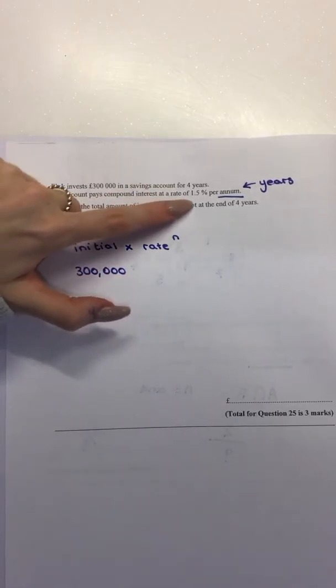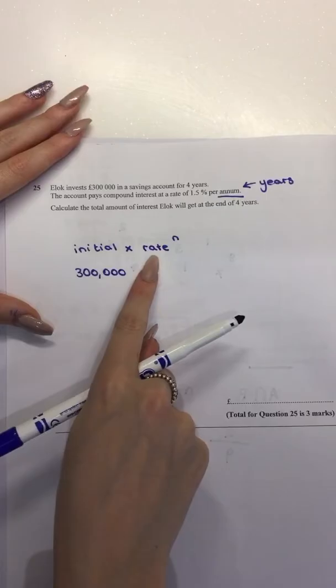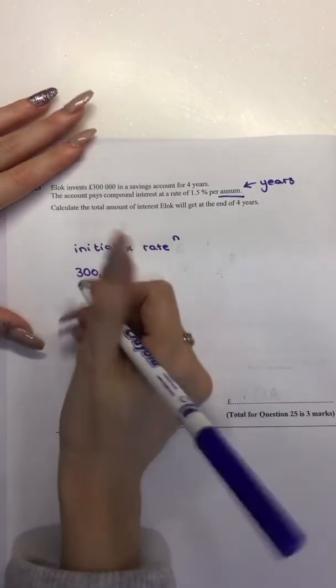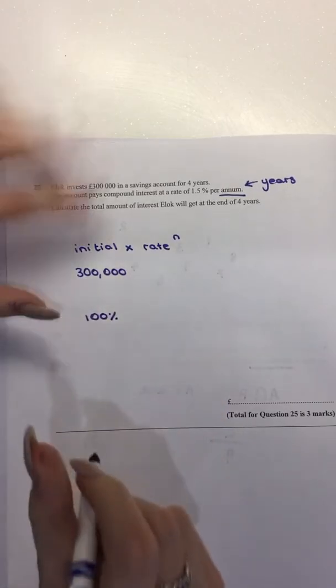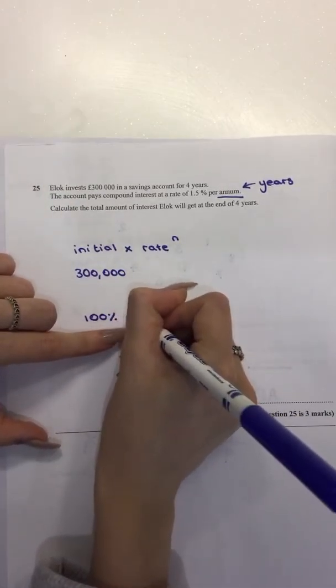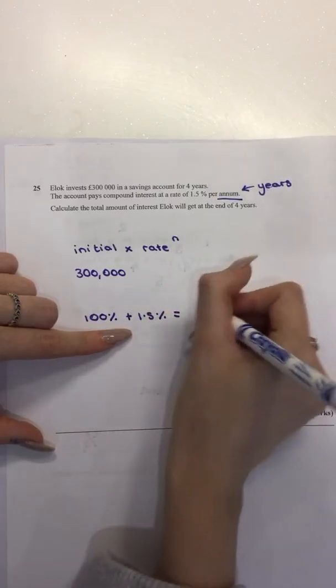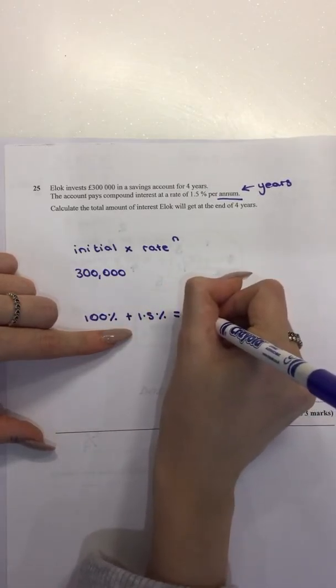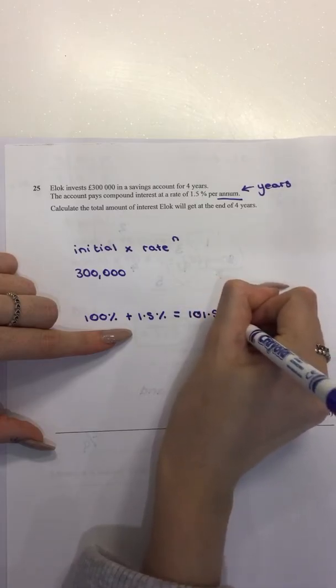The rate is 1.5%, but we're also, remember, going to have that original amount, and original is always 100%. So it's 100% plus that 1.5%, which gives us the percentage of 101.5%.